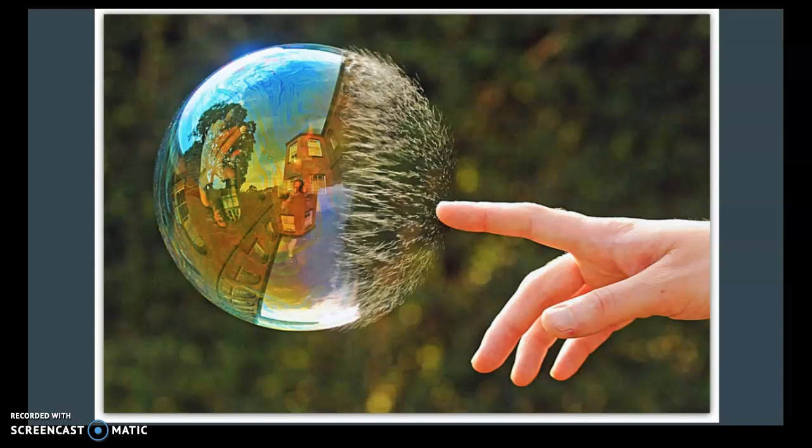In this picture, it's actually cool. We are watching the effect happen. This is a bubble that is in the process of being popped. Therefore, the effect would be that the bubble popped. The cause, you can see, would be from someone poking it.